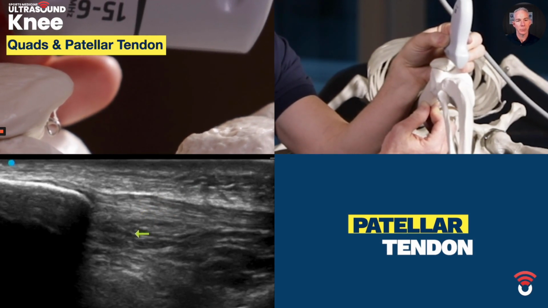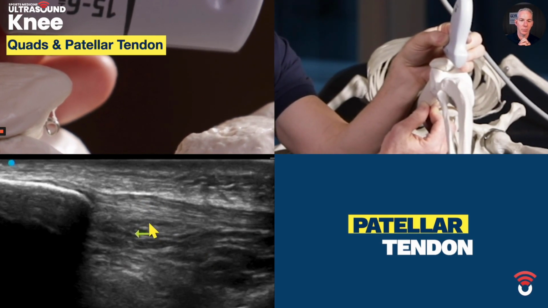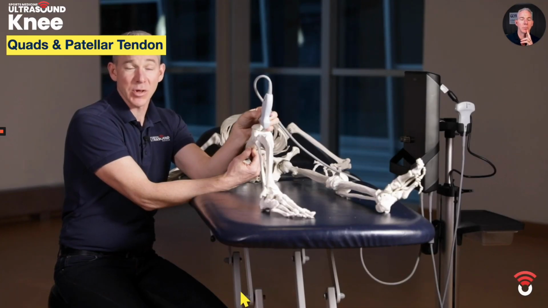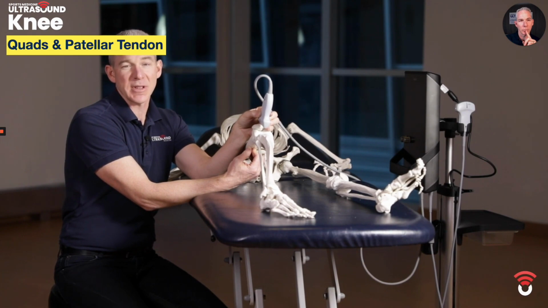Of course, we also see the Hoffa's fat pad. It's the large area in the center of the screen. So that's how we scan for the suprapatellar recess of the knee, which is where we do a knee joint injection, the quadriceps tendon, and the patellar tendon.